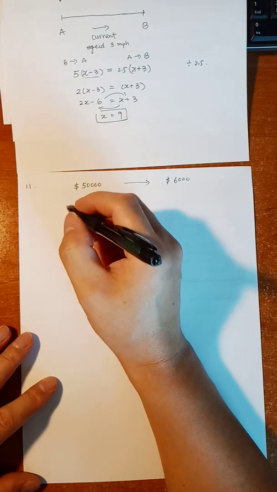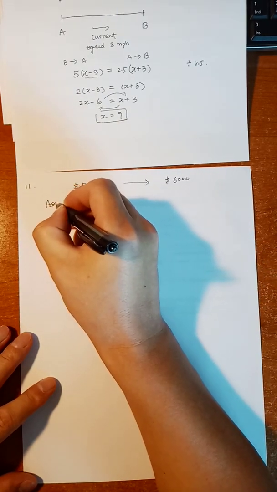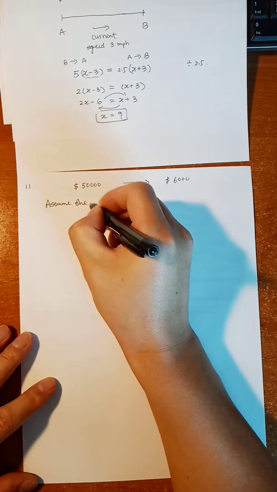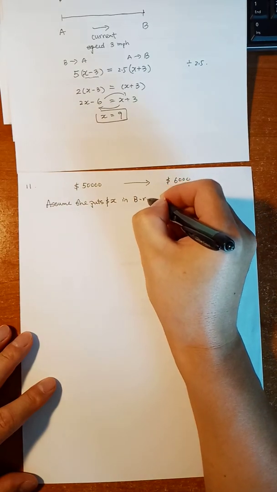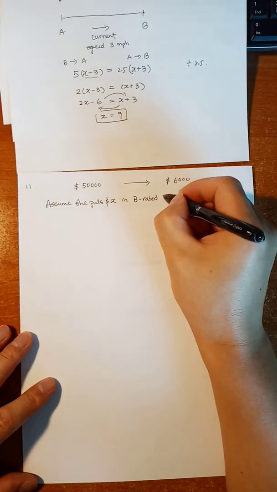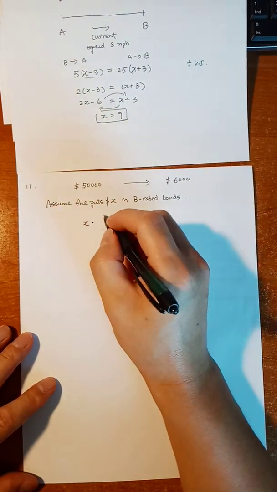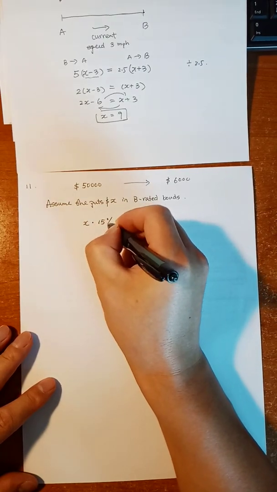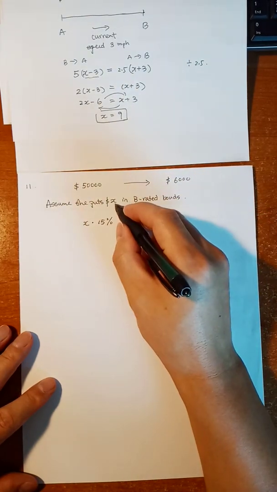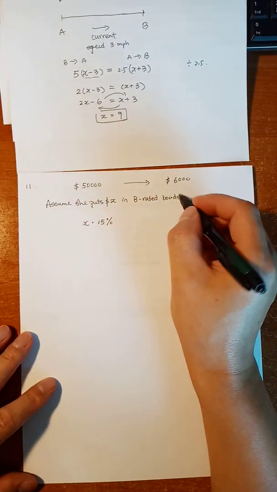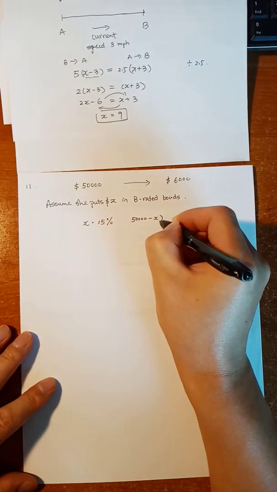So how much does she put in the B-rated bonds? Assume she puts x dollars in B-rated bonds, then the interest is x times 15%. After she puts x dollars in B-rated bonds, she still has 50,000 minus x dollars.